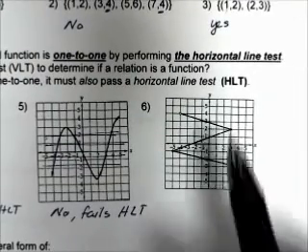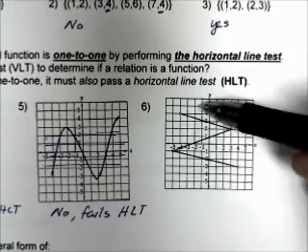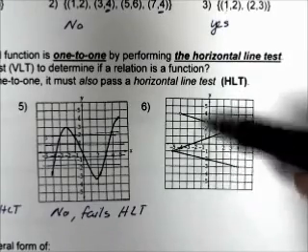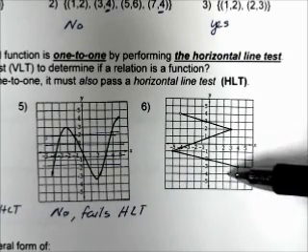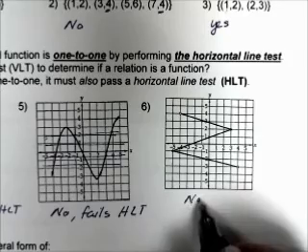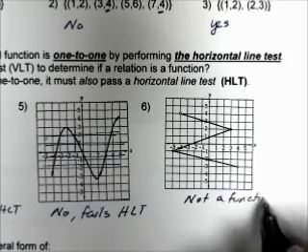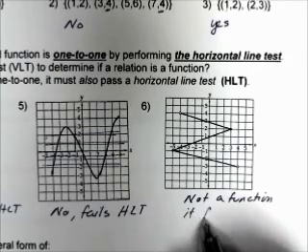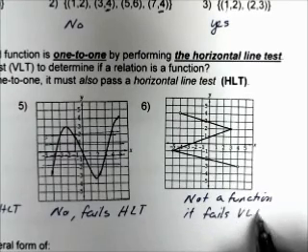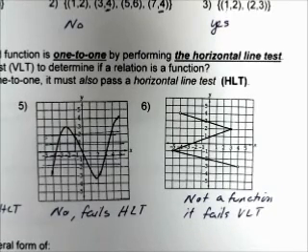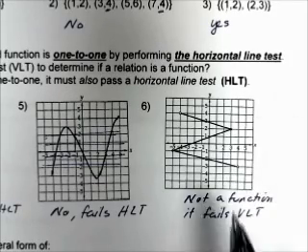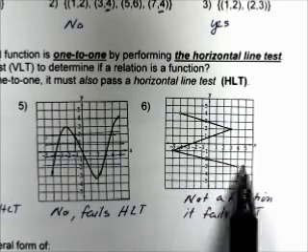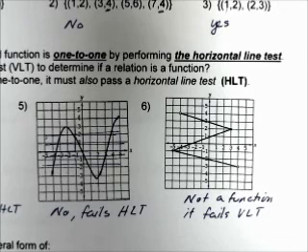Number 6, is it a function? No, it's not a function, right? It fails the vertical line test. In order to be one-to-one, it first has to be a function. So in this case, it's not even a function. So even if we were to draw our horizontal lines, yes, it would pass the horizontal line test, but it's not a function to start with. So it cannot be one-to-one.